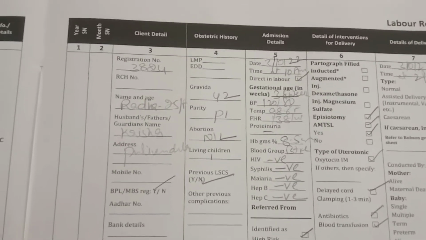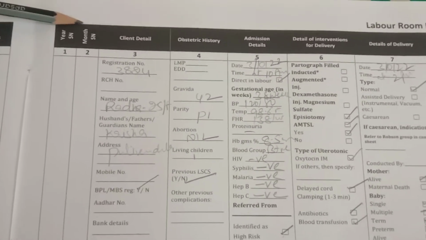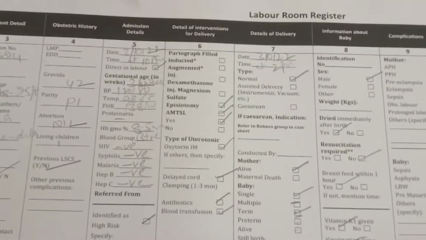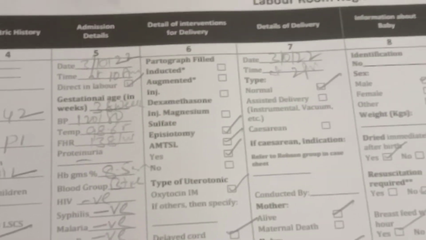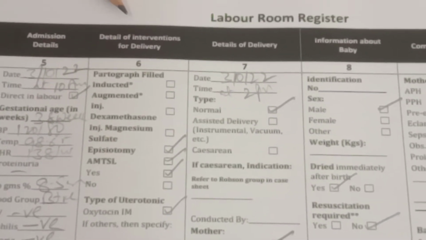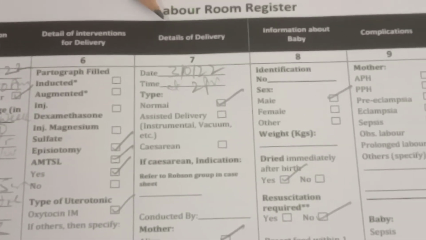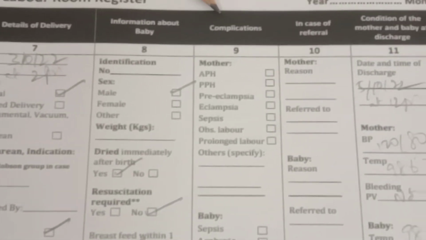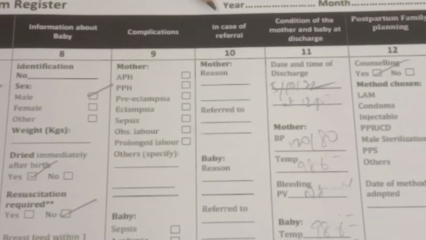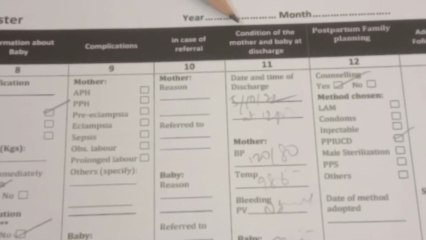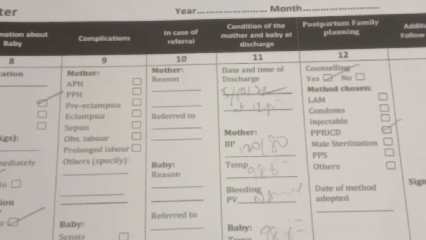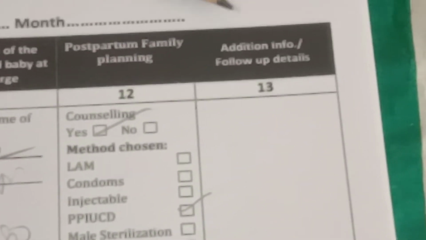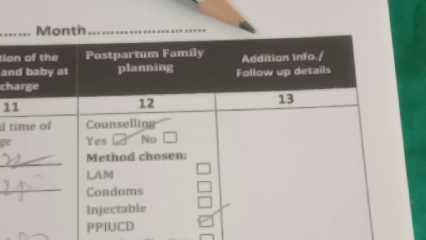In this, there is year number, monthly number, then client details, obstetric history, admission details, next details of intervention for delivery, details of delivery, next information about baby, complications in case of referral, condition of mother and baby at discharge, next postpartum family planning. After that, follow up details.